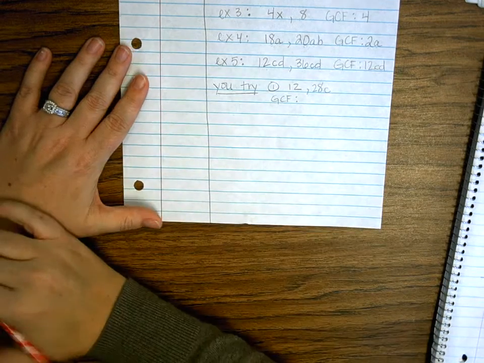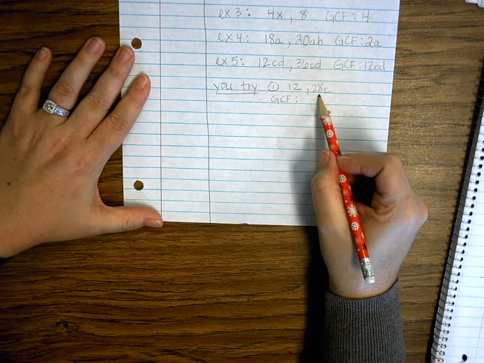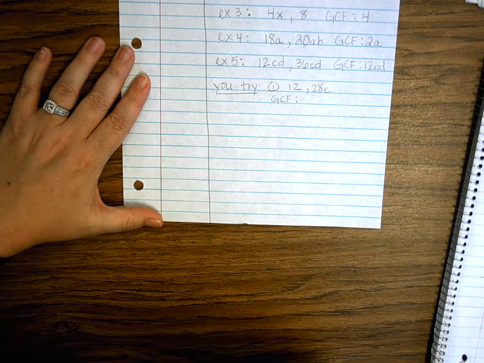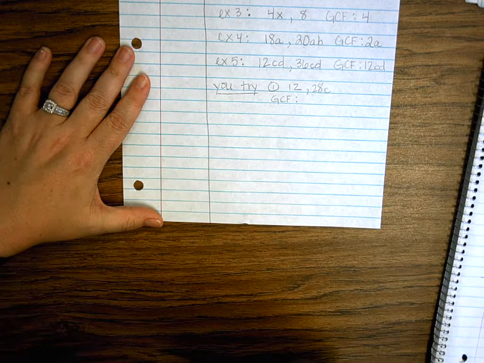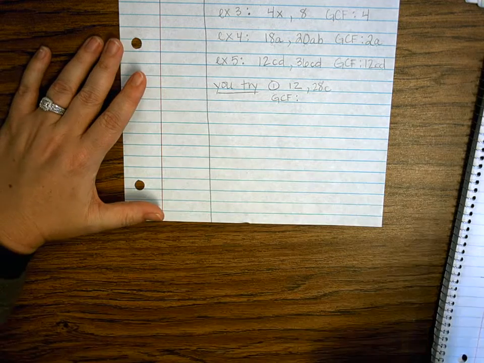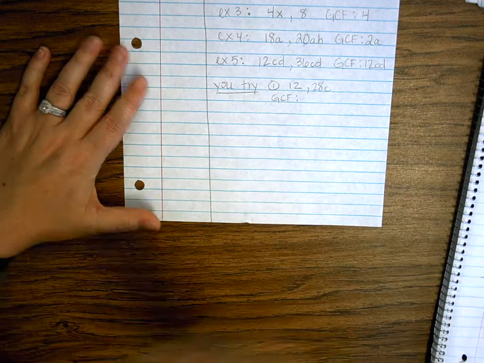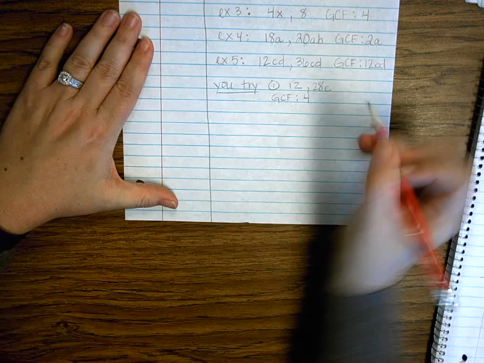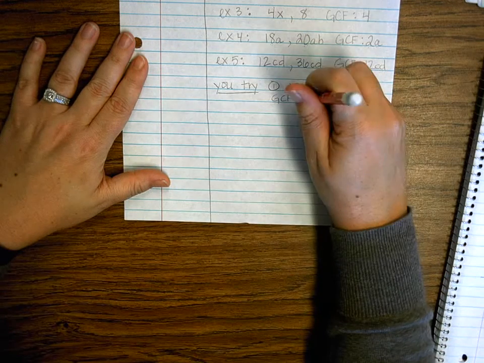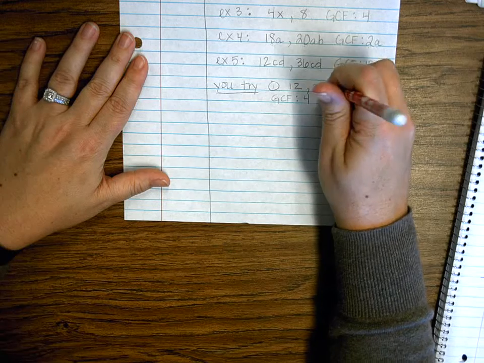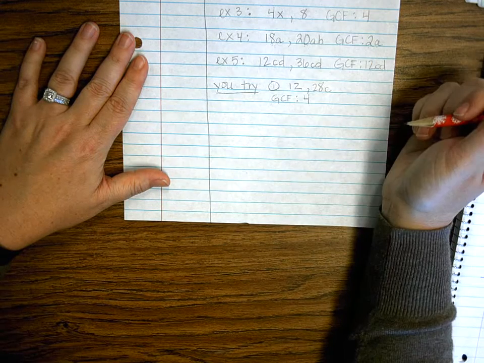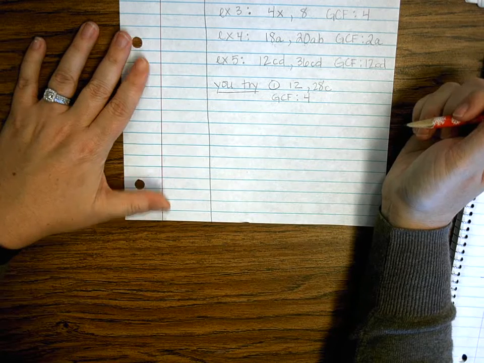Okay, what do you think it is? 6? Okay, does 6 go into 28 evenly? No. 2? There's one bigger. 2 is a factor, but it's not the greatest. 4. 4 is the correct answer. So 4 goes into 12 3 times and 4 goes into 28 7 times. We cannot put the C because 12 doesn't have the C. You guys see it now? No. We'll do another one.